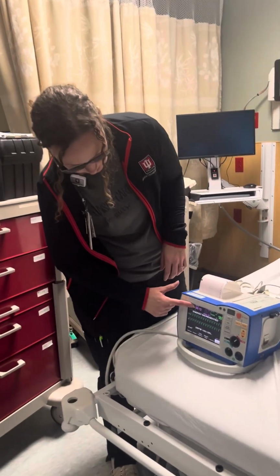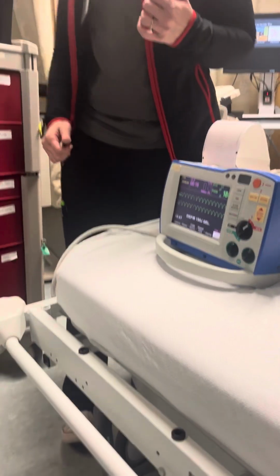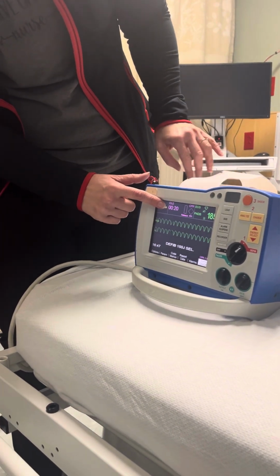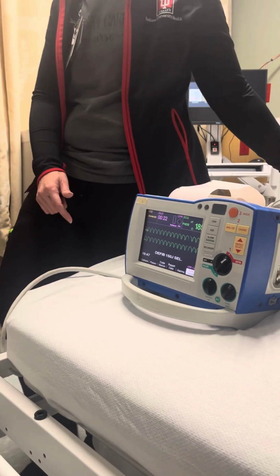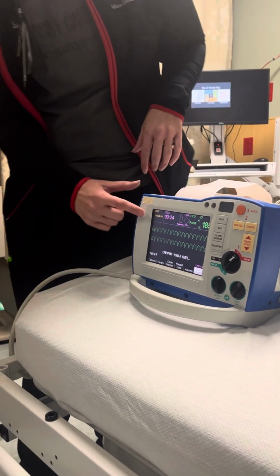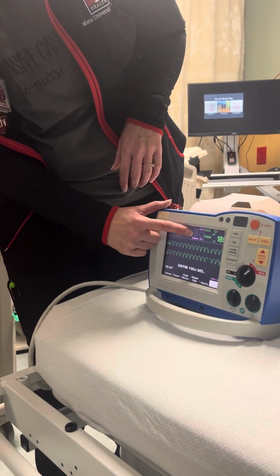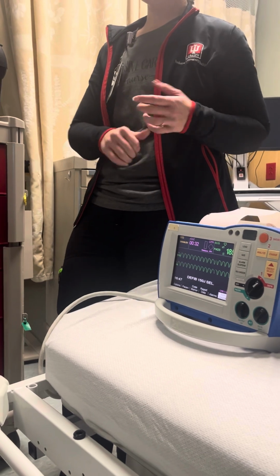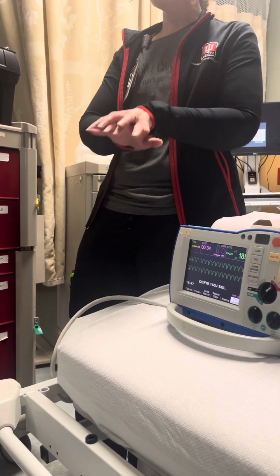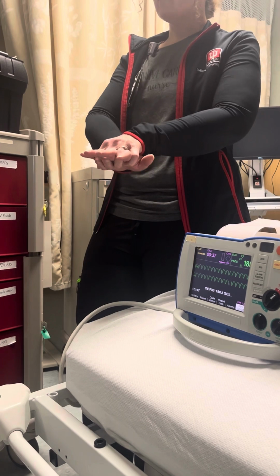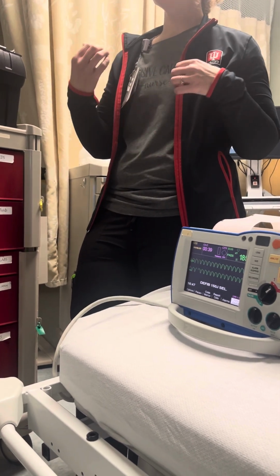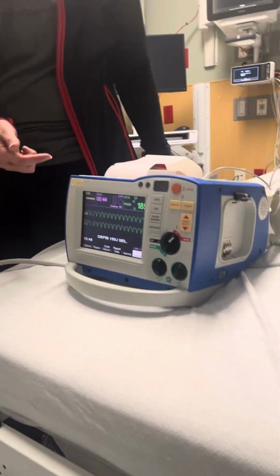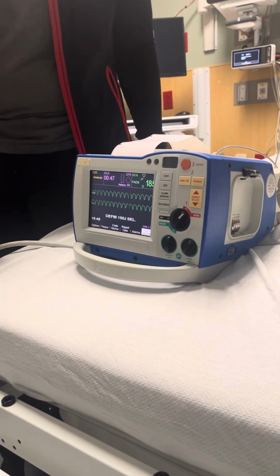On our monitor, all of this purple is going to be our feedback device. So right now, it's a timer for how long I've been off the chest. Next, you'll see the bar for release. If that bar is completely full, that means that our feedback is accurate. So we want to do complete recoil of the chest to allow the heart to fill, and so that our feedback device gets back to baseline. So if that bar is full, our feedback is accurate.